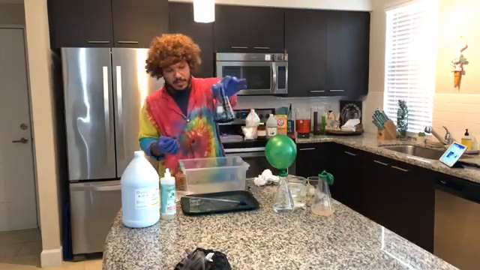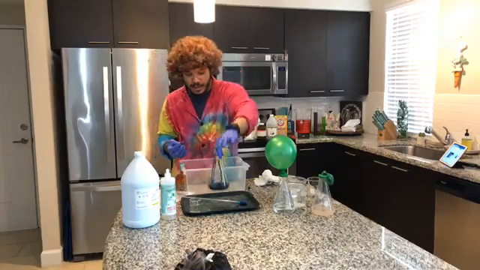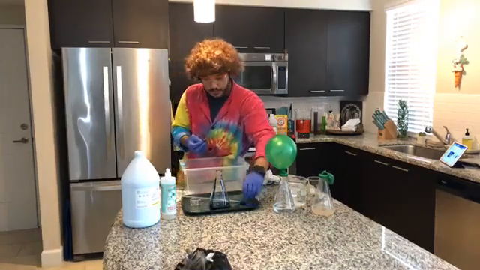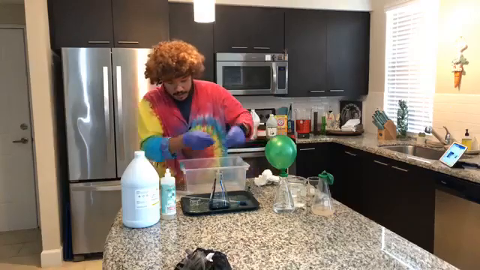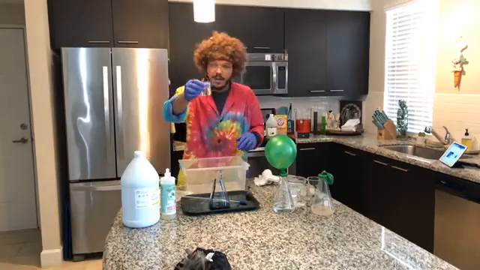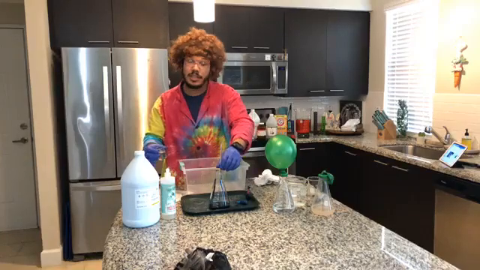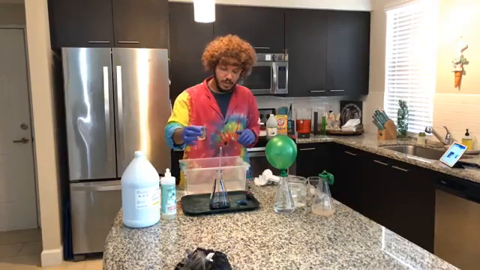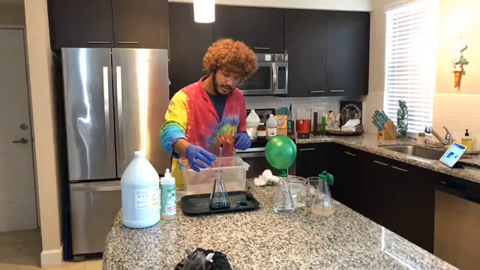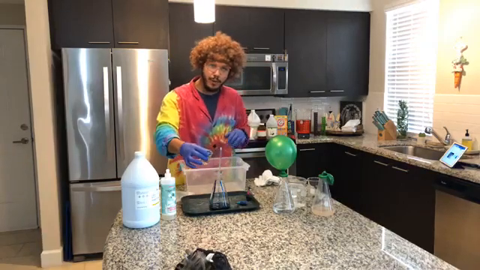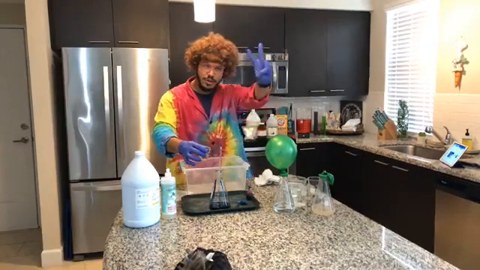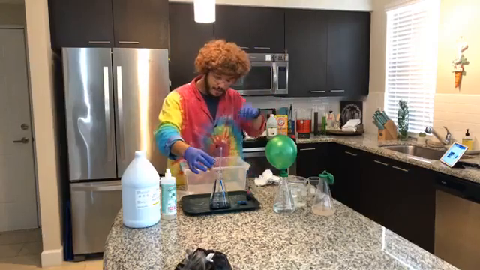So you can see I've got some nice food coloring going along the side there. And we're going to add our final ingredient. I'm also going to add the thermometer so we can see what the temperature change is. Give me a countdown from 3, 2, 1.